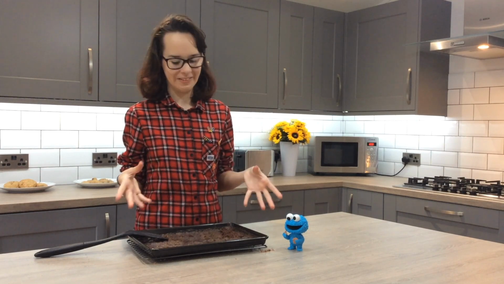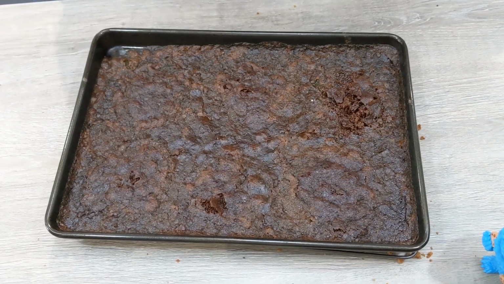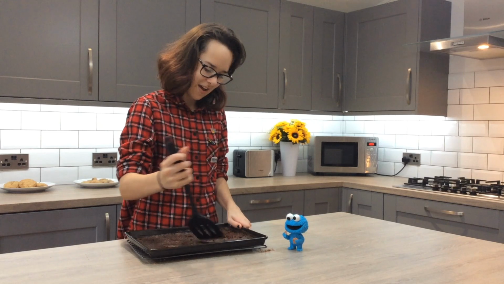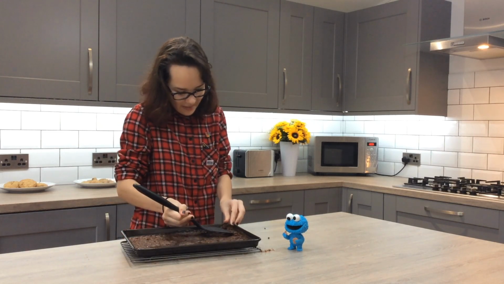Gooey on the inside. Now on to the next cookie. These are the cookies that were made with no flour. Looks a bit of a mess, really.